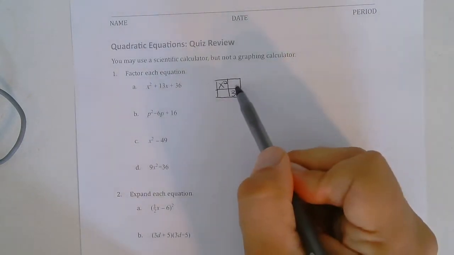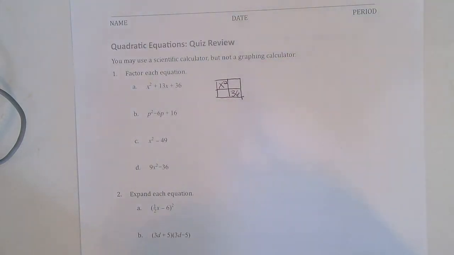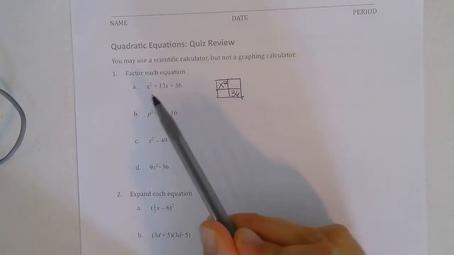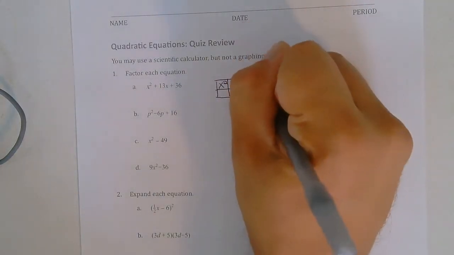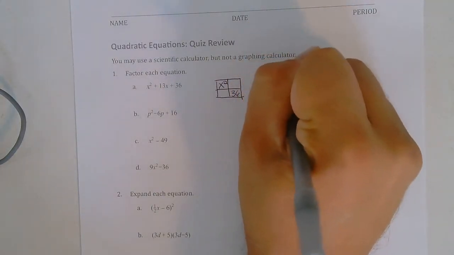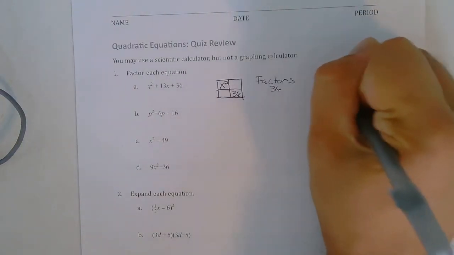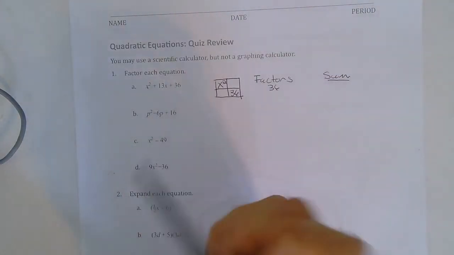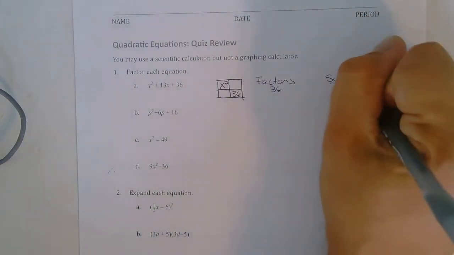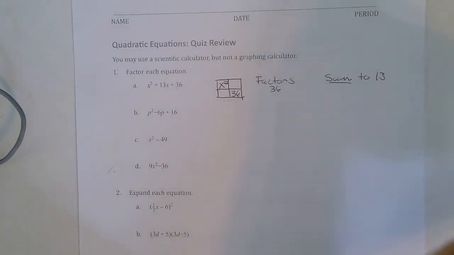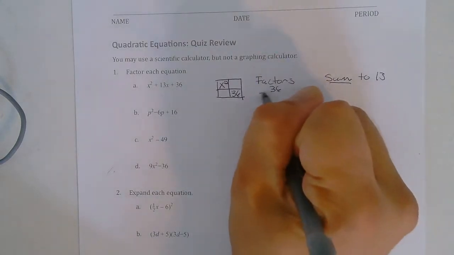Now our x terms are going to go here and here. And in order to figure that out, we need factors of 36 that sum to the middle term, 13. So I'm just going to start listing them.